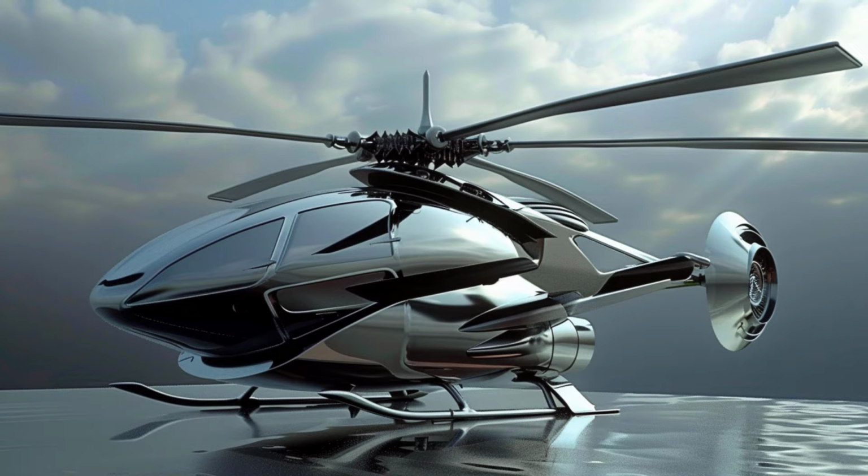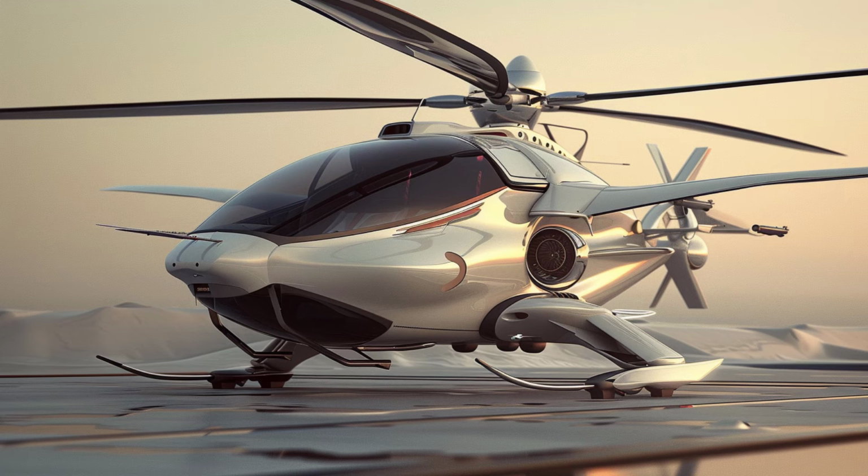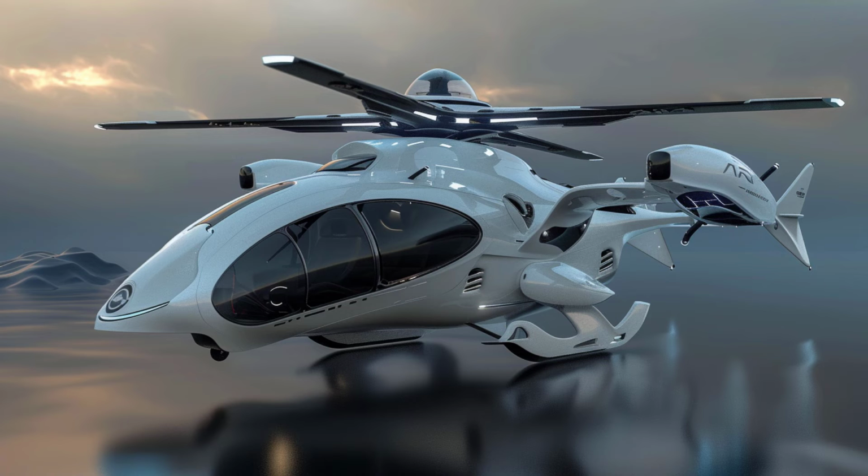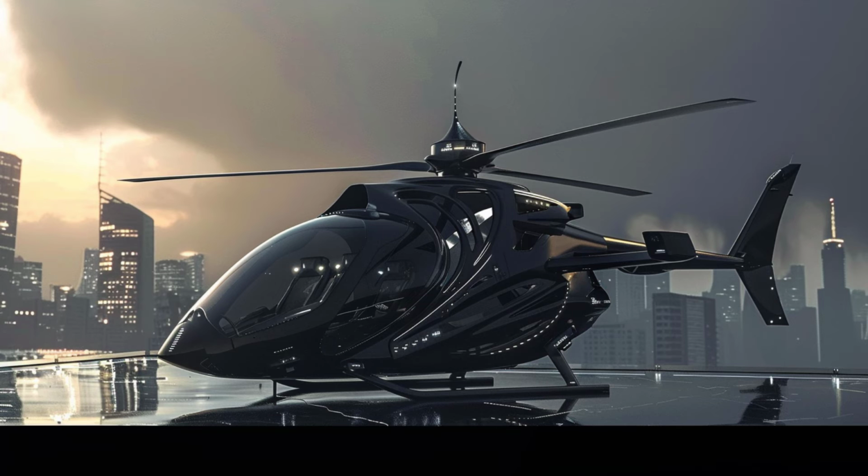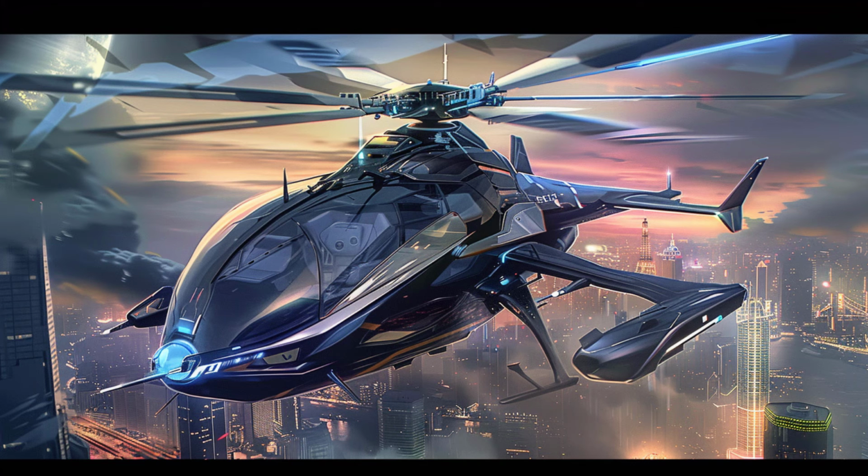One of the remarkable applications of AI in this field is predictive maintenance. You see, helicopters, like any complex machines, require regular checkups and maintenance to ensure they're in top-notch condition. AI, with its ability to process colossal amounts of data, can predict potential faults and system failures before they occur, saving time, money, and potentially lives in the process.